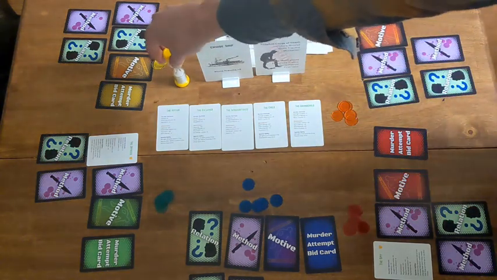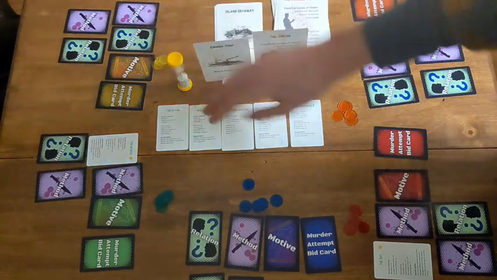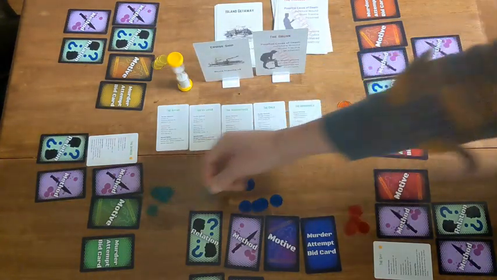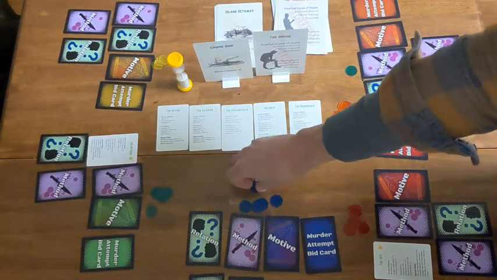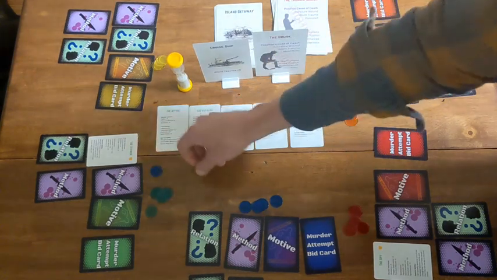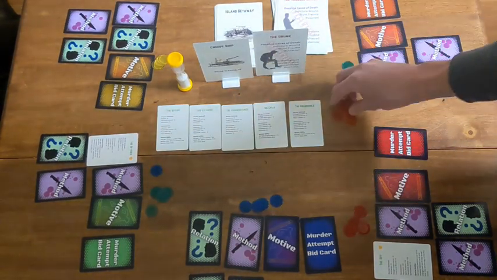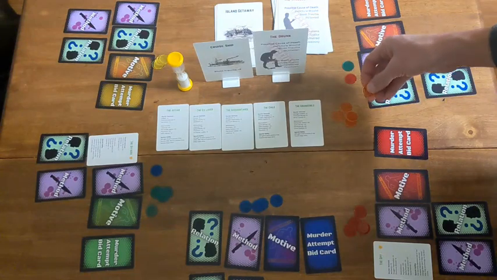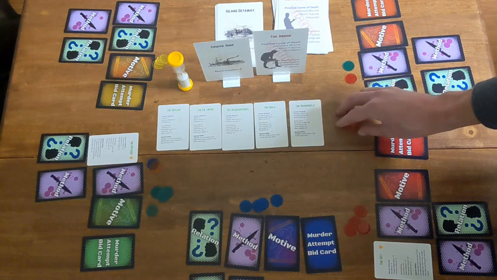All right, let's say that this timer has been flipped over twice already for 6 minutes. Everybody must give a suspicion token to somebody who they think is the murderer before the time is up. So let's say most everybody gives a suspicion token to somebody else before the time is up.